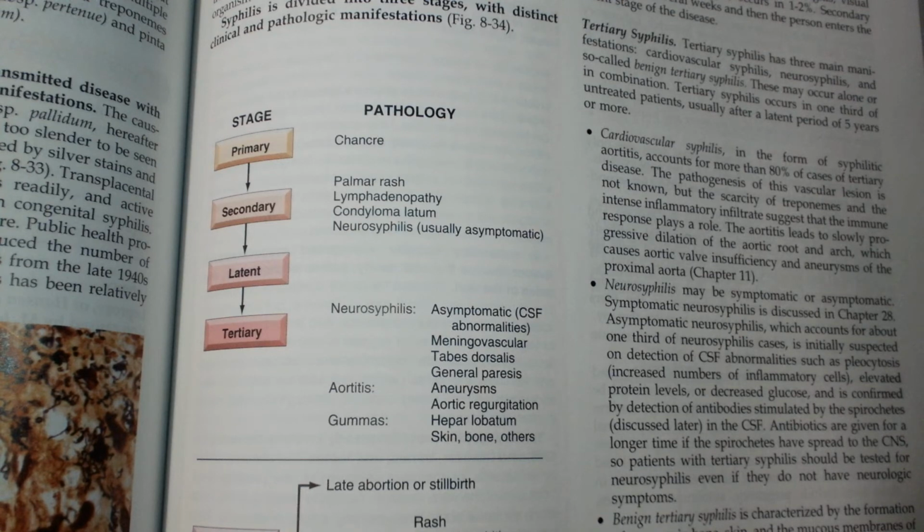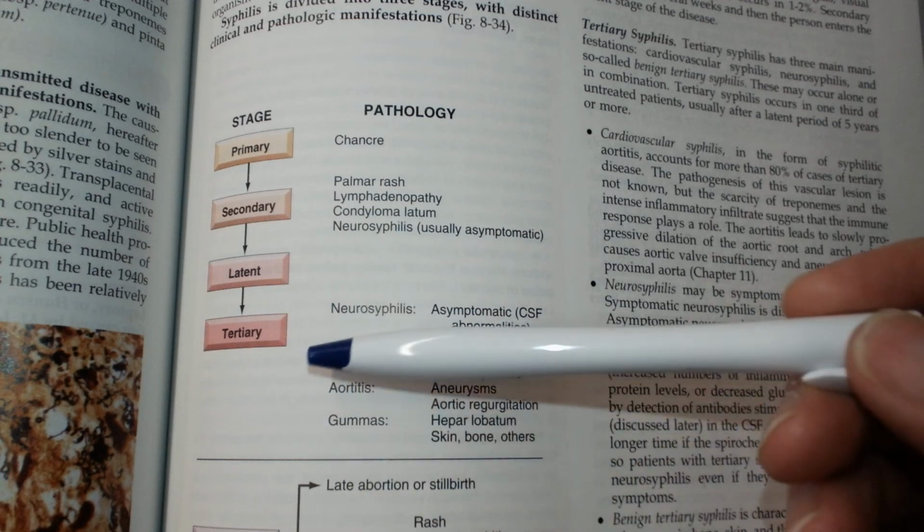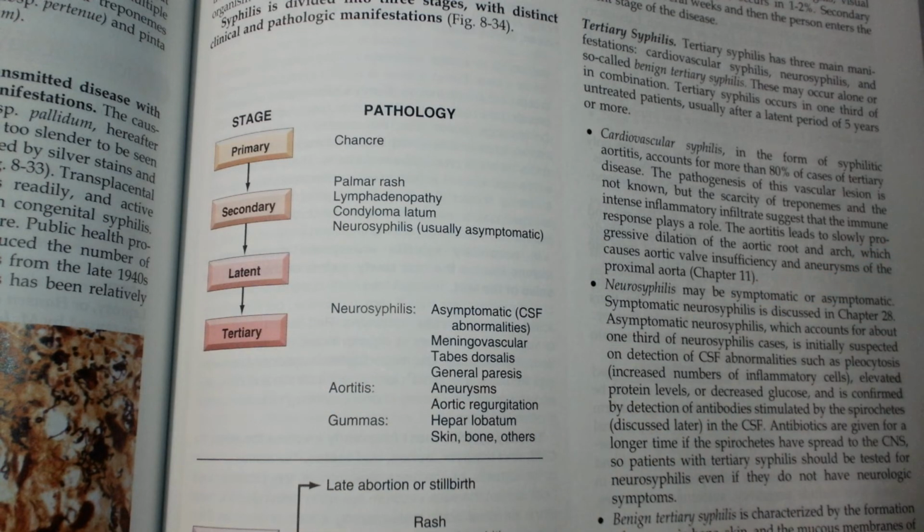During the late latent phase, normally a year after the resolution of the symptoms of secondary syphilis, the spirochetes will stay within the tiny capillaries of various body organs and tissues, and they can cause a very severe immune response and cause tremendous organ damage, and that triggers the next stage, which is tertiary syphilis.